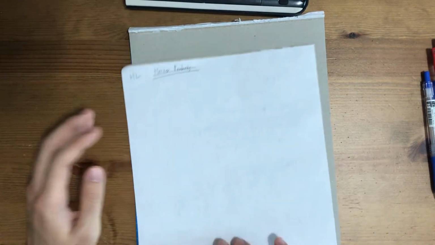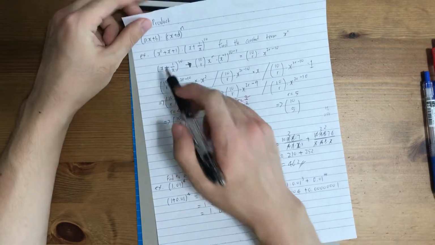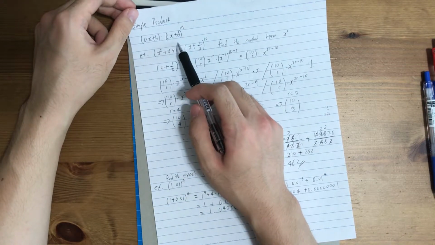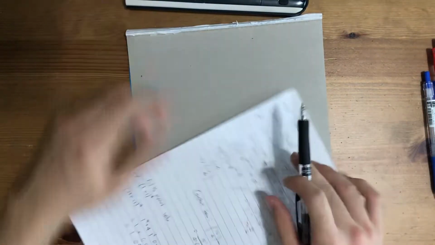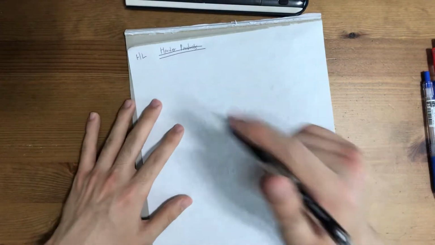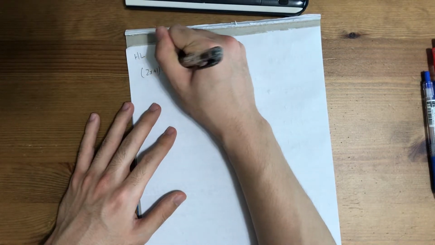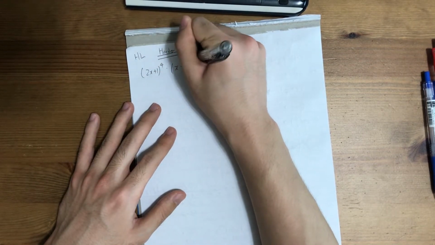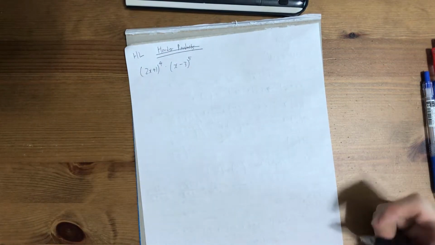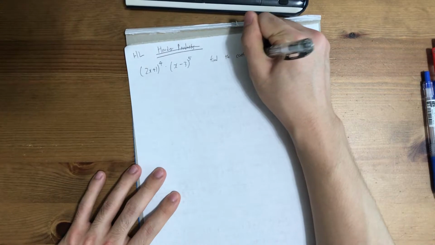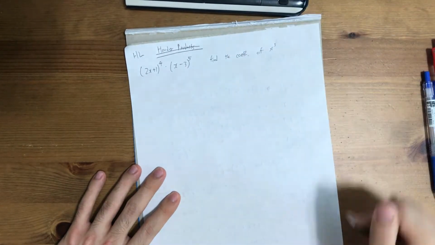The previous case was without power, or a very simple power like 2, so that you can just expand it out. But what if you have 2 binomials multiplied by each other, something like this, and you want to find the coefficient of x cubed?